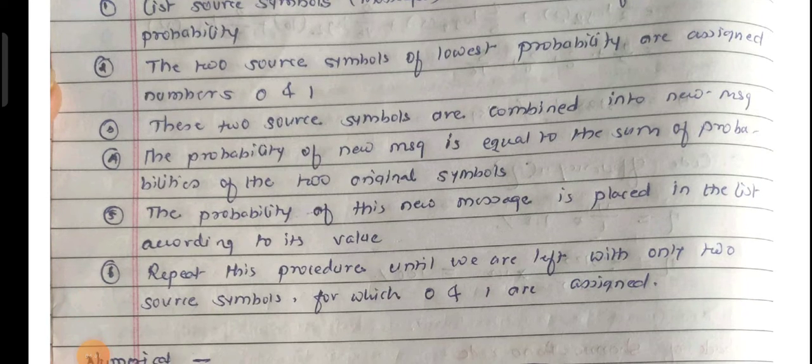Now the probability of this new message is placed in the list according to its value. Whatever value you get after adding the two probabilities of the previous messages, you have to place the new probability in the probability list according to its value.